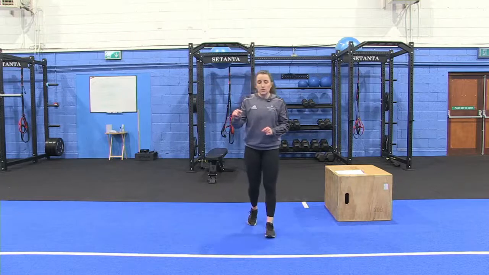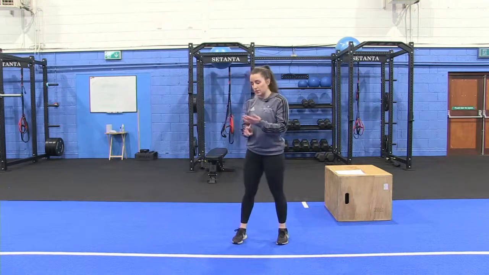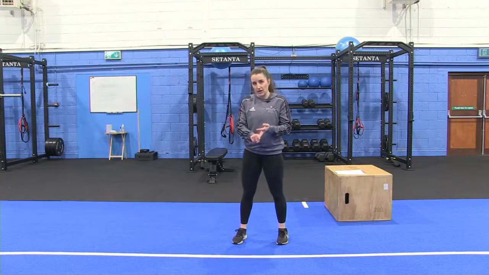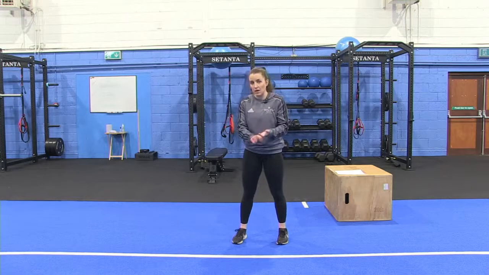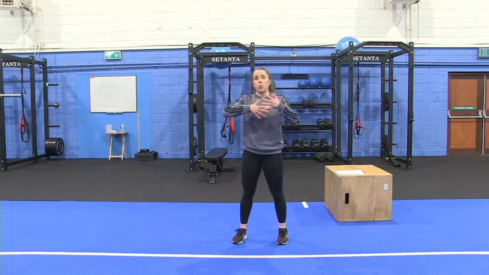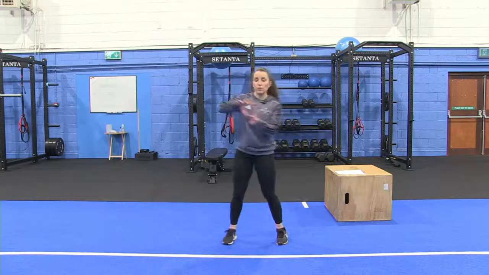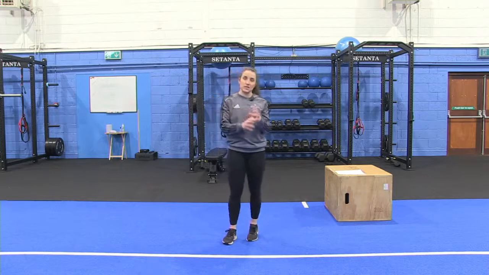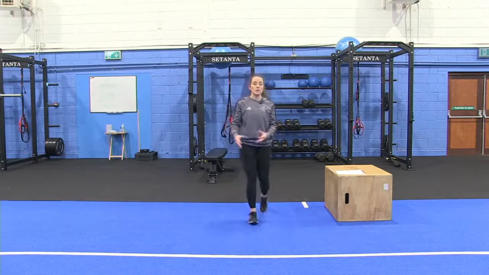So quick recap then, we've got simple, choice and recognition reaction. We've got our auditory, visual and kinesthetic stimuli. So again, depending on what the sport is, how you implement those now going forward into our reactive agility drills.